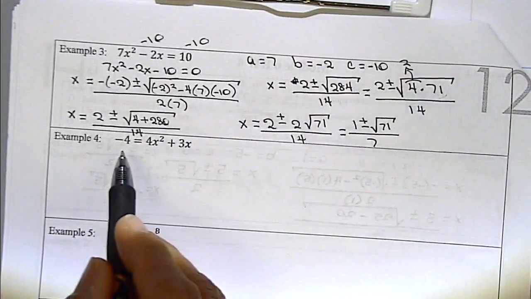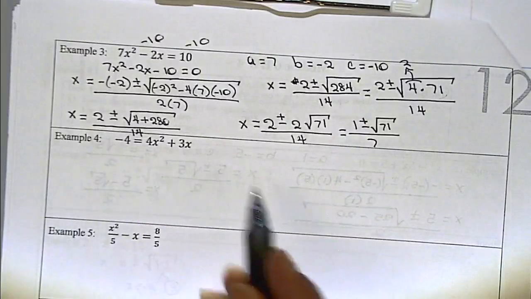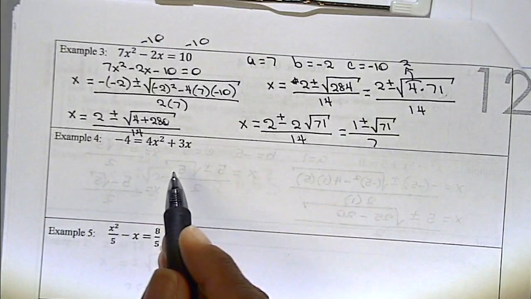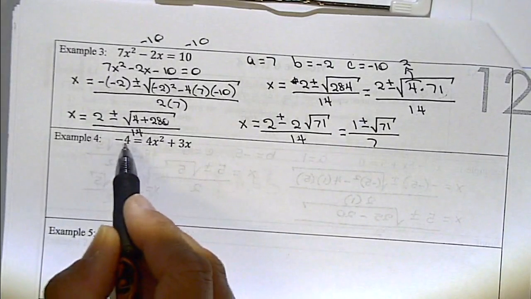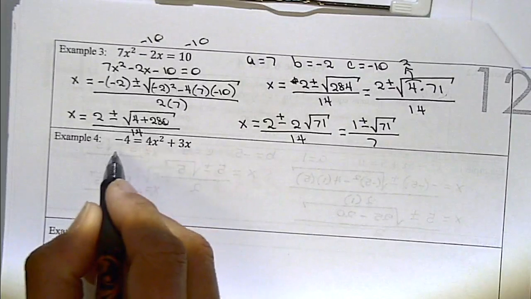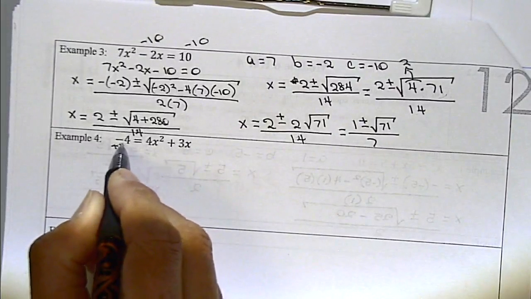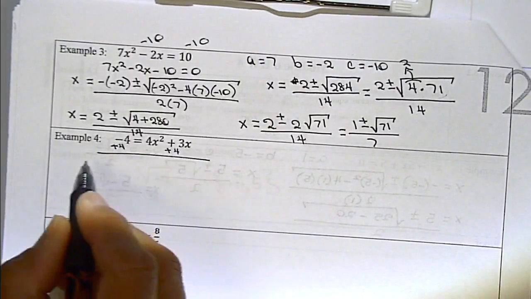All right, next one. This one looks really bad because, guys, it's just on the wrong side, isn't it? Isn't everything on the wrong side? But basically, I want to get this negative 4 over to the side with the x squared term. So I'm going to add 4 to both sides of this, and I'm going to end up with an equation that looks like this.